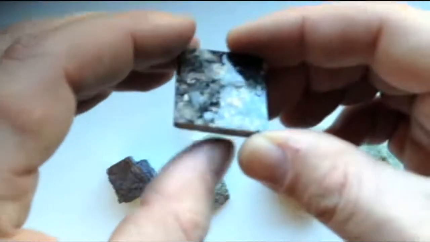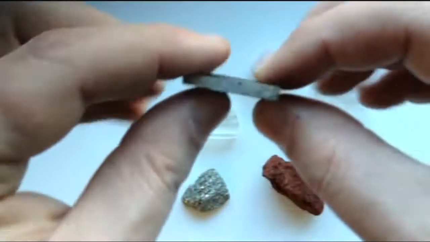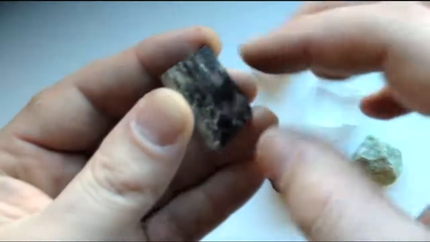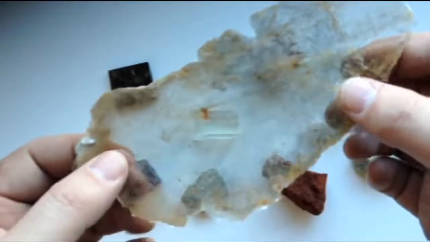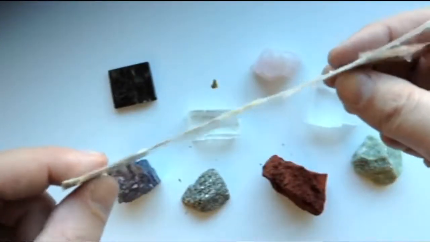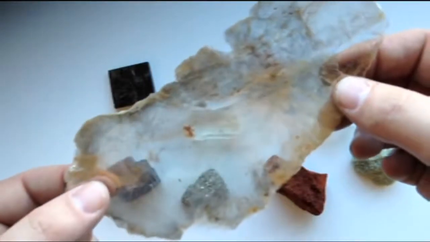This is called biotite mica, and it looks like a flat sheet. What's neat about biotite mica is you can actually peel off thin pieces of it, and that is a different type of cleavage. I have a piece of peeled off biotite mica here. You notice it's paper thin. This was peeled off of a larger sample.